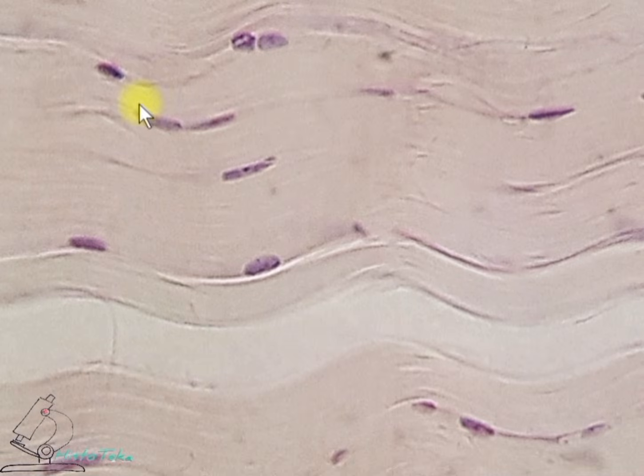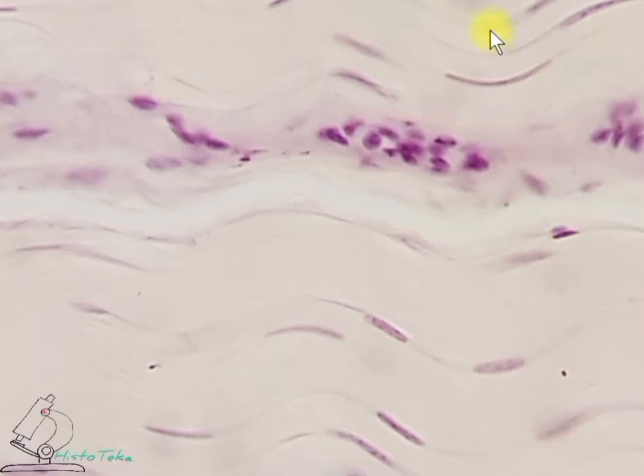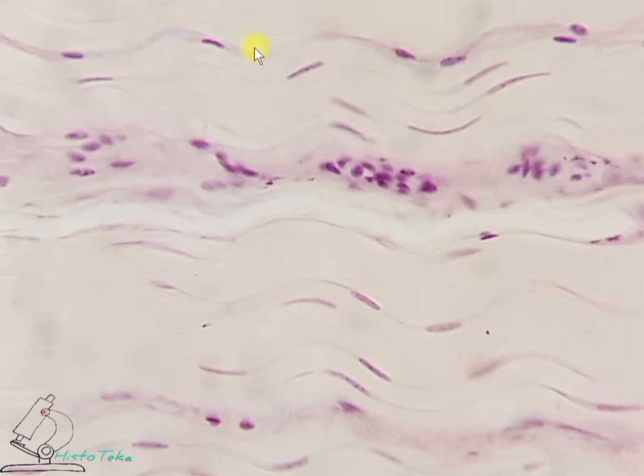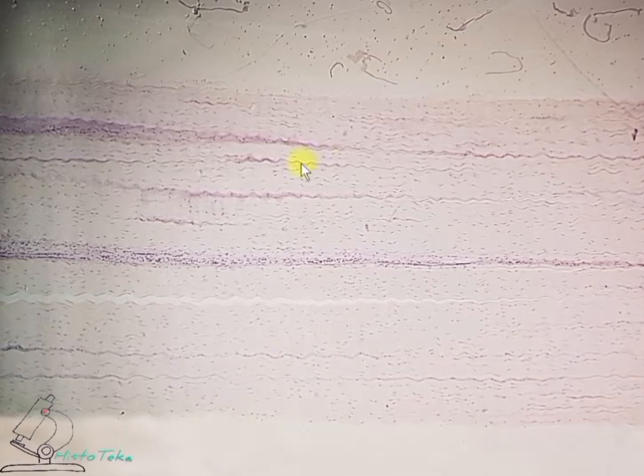So briefly, on this preparation it is necessary to determine tenocytes, collagen fibers, bundles of type 1, endotendinium, bundles of type 2, endotendinium, bundles of type 2.